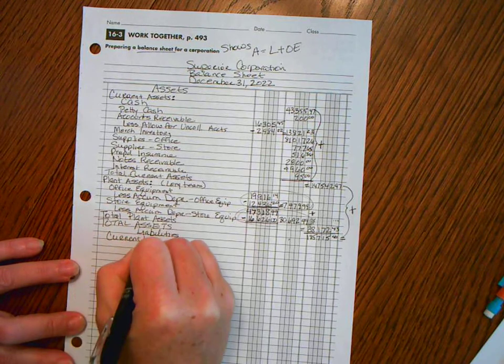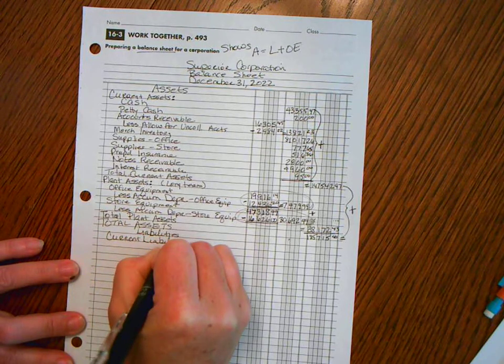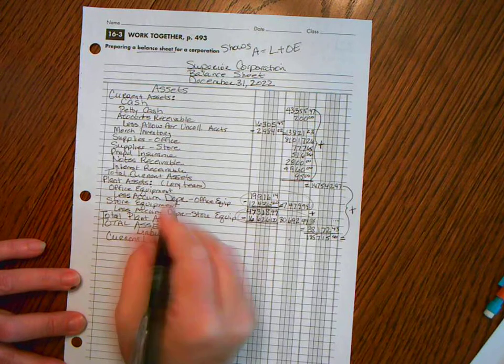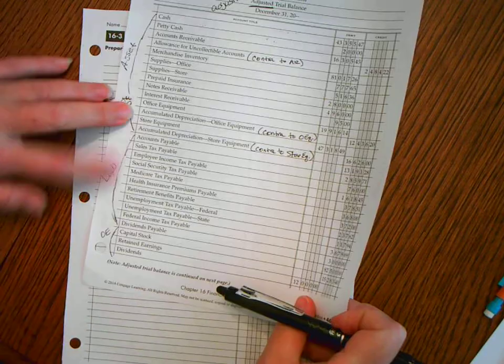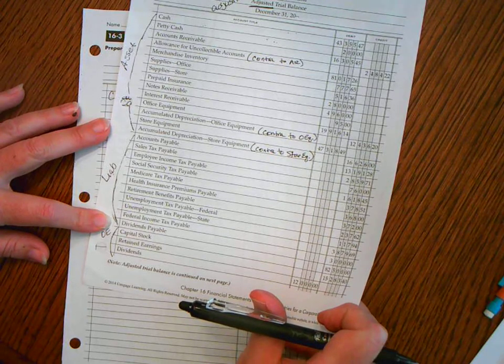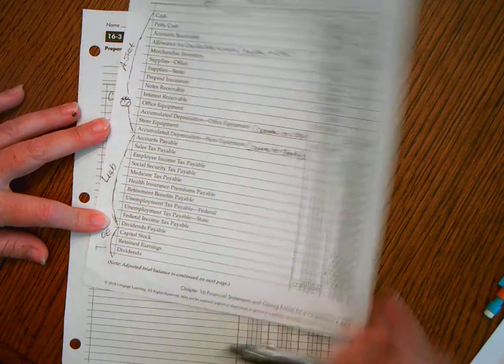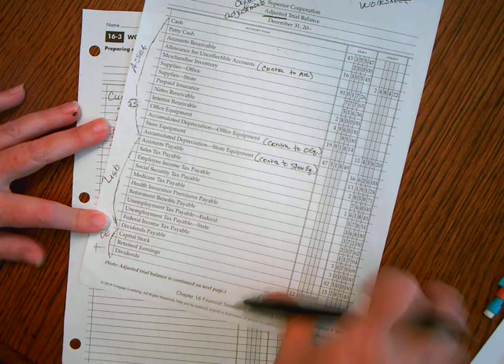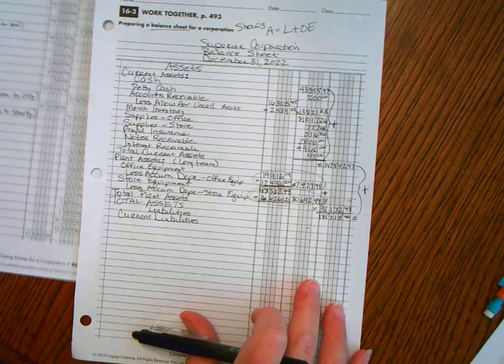So current liabilities, and then we just start listing them, right? Here's all of our liabilities. Yep. All credits. Just list them.